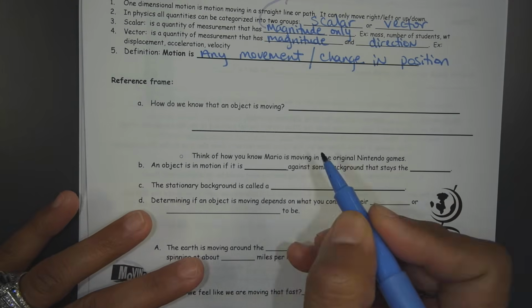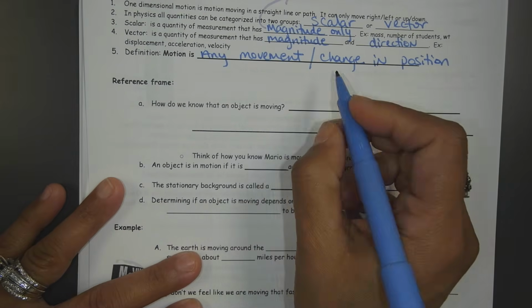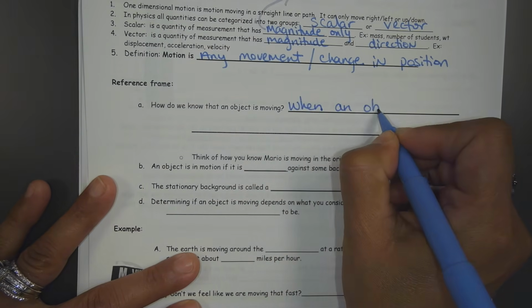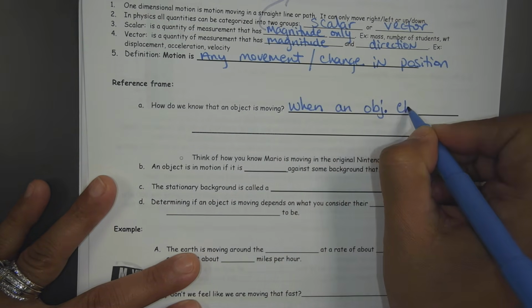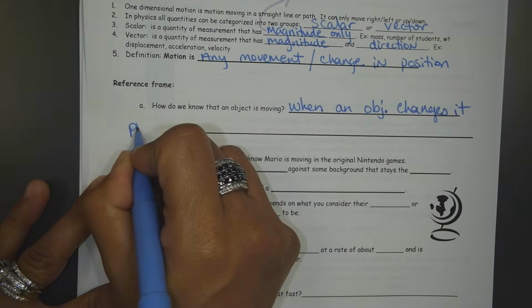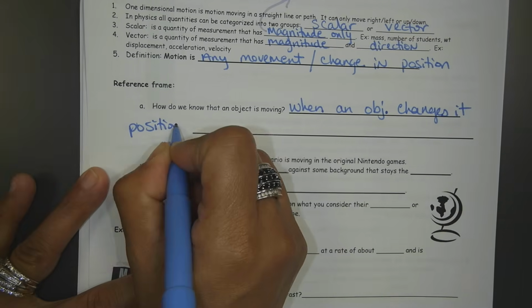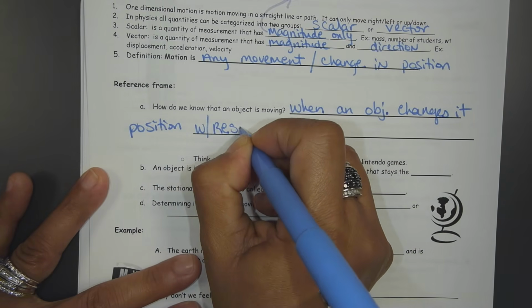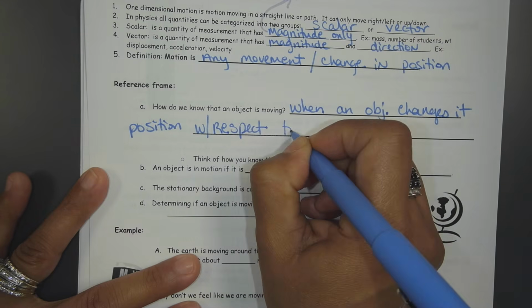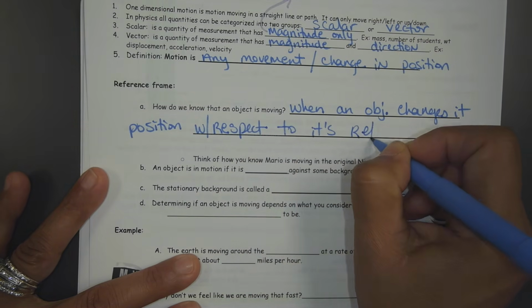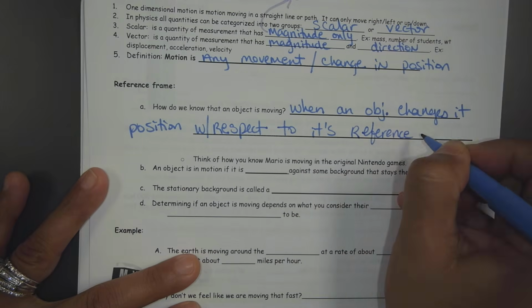Well, it says here, we know that the object is moving when an object changes its position with respect to its reference point.